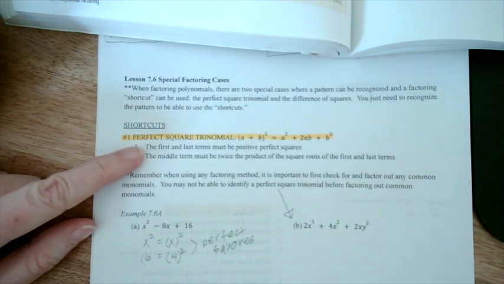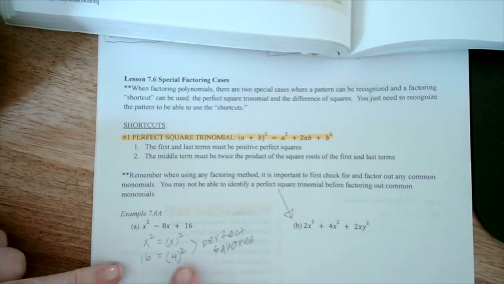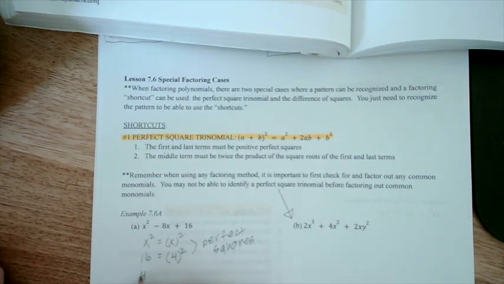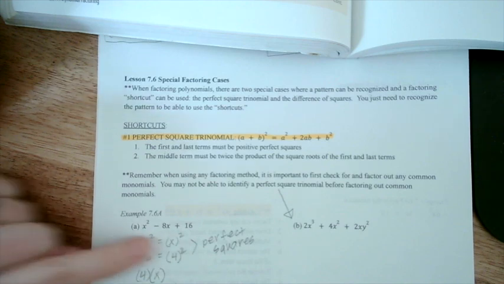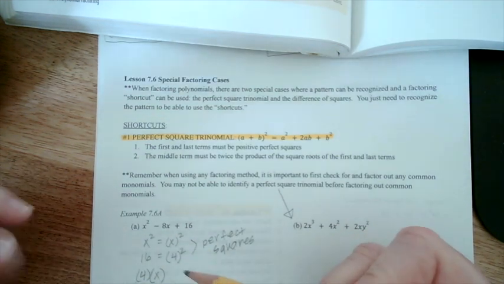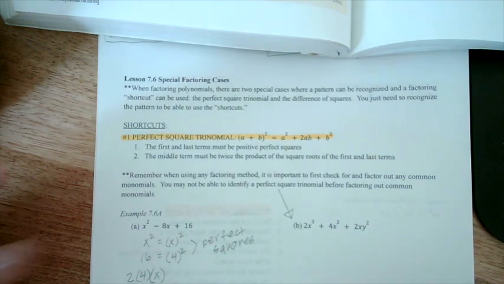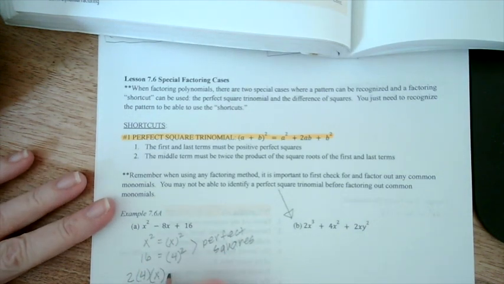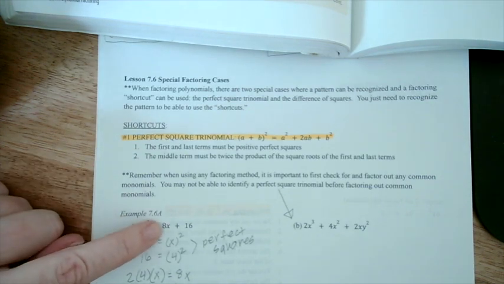The first and last terms must be positive. Then we have the middle term is twice the product. So if we took 4 and x, so I'm taking the x here and the 4 here, not the square, because this was just checking to see if they're perfect squares. But I'm taking what would be the square root of it, which is an x and a 4, and I'm going to double that, which is the same as multiplying it by 2. I should get this middle term here. 2 times 4, 8 times x, 8x. And so, yes, that equals 8x right there.